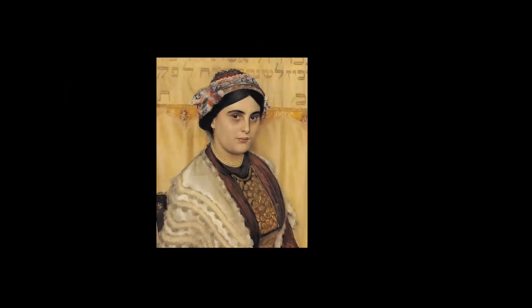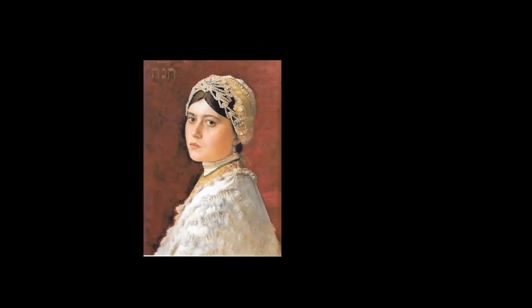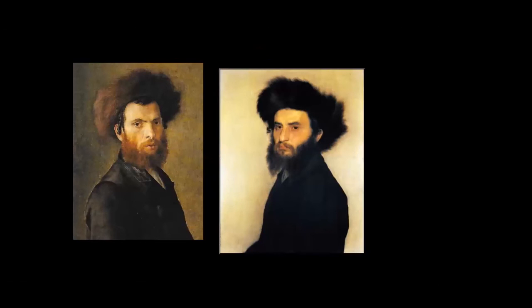And again, there are anachronisms. In this one, for instance, the Torah text that's behind her is apparently something that would only be found in the male zone of a synagogue, and it would be unlikely to see a woman posed in front of it. To me, it's the paintings of the men and the children that are most remarkable.